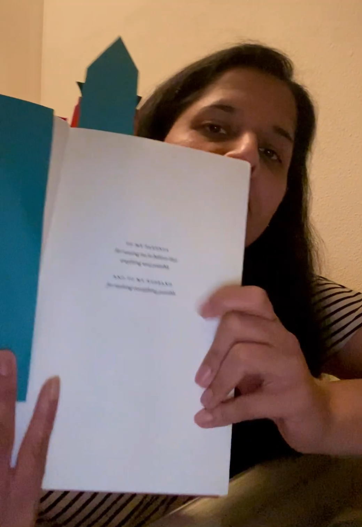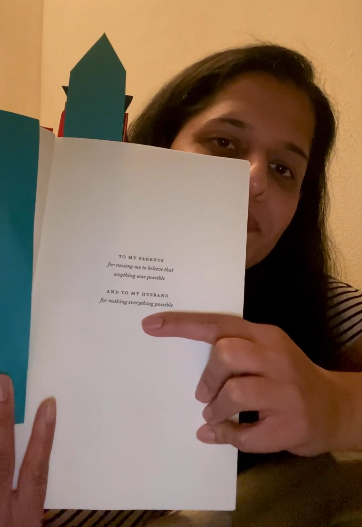Then you will see another page that's called dedication. For example, over here, the author has dedicated this book to her parents. So it's in honor of someone, it's in the memory of someone. It could be a dedication that is for one person, or it could be to multiple people.